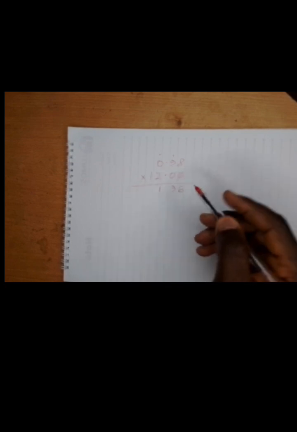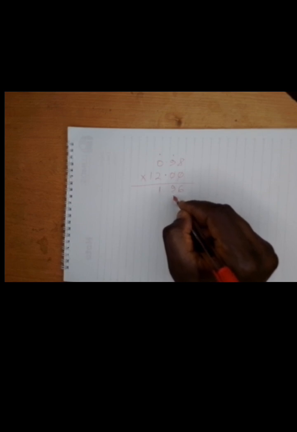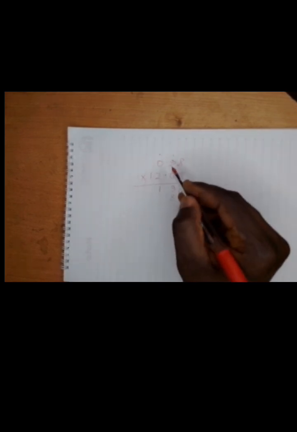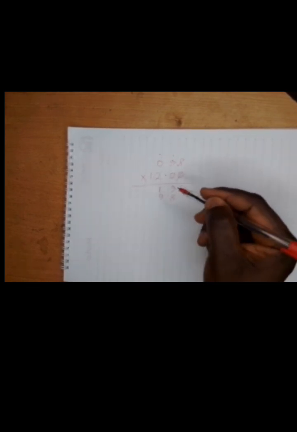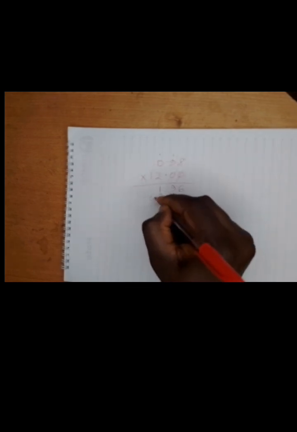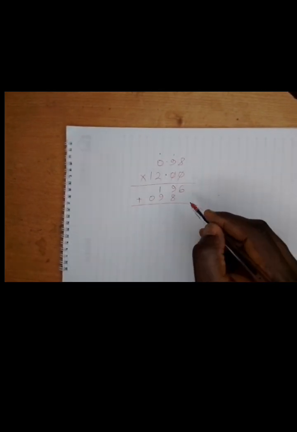Now let's multiply with 1. 1 times 8 gives 8. So you continue from here, 8. 1 times 9 gives 9. You put your 9 here. 1 times 0 gives 0. After that, you rule your line and then we add up.